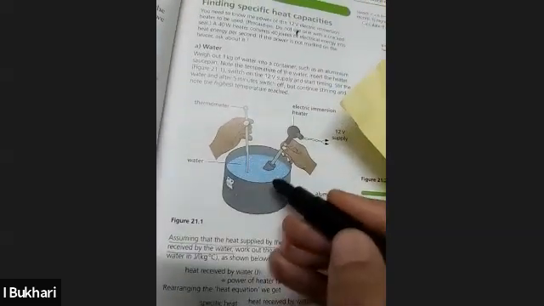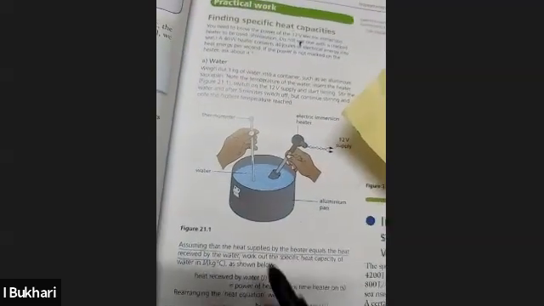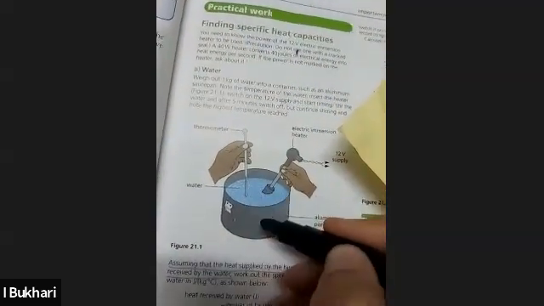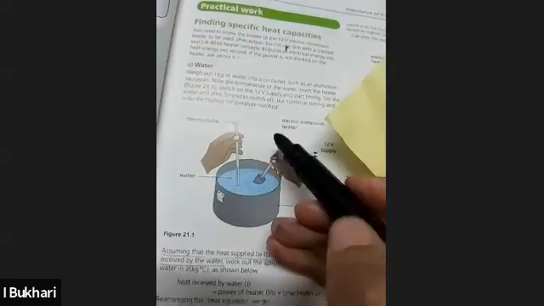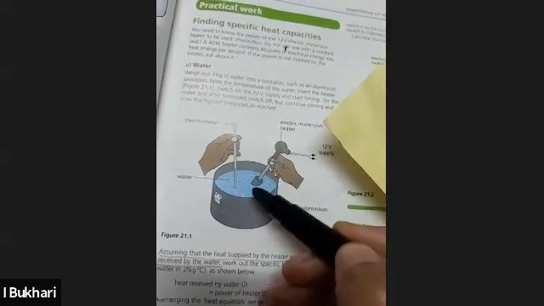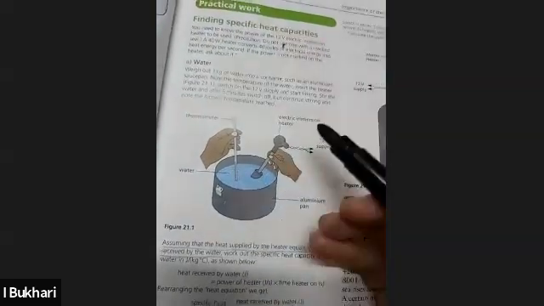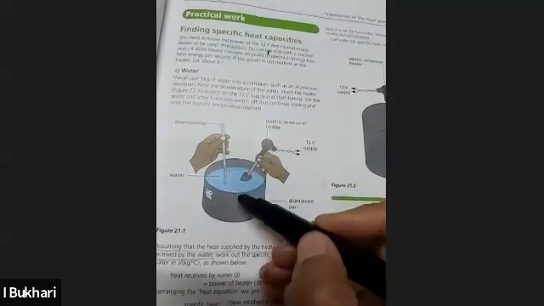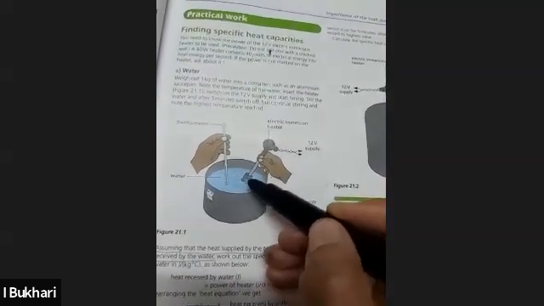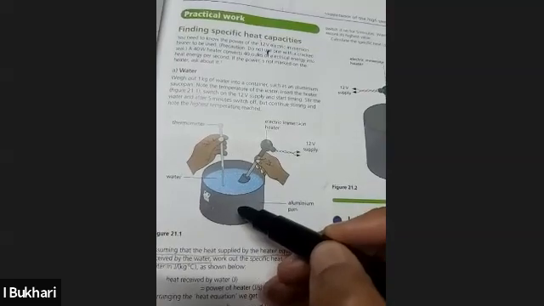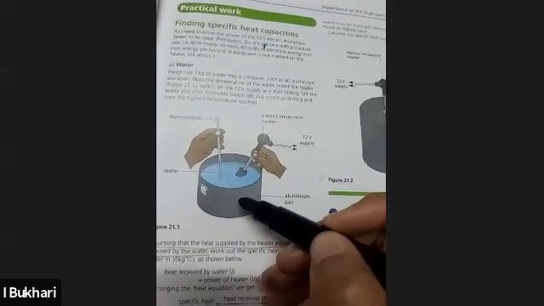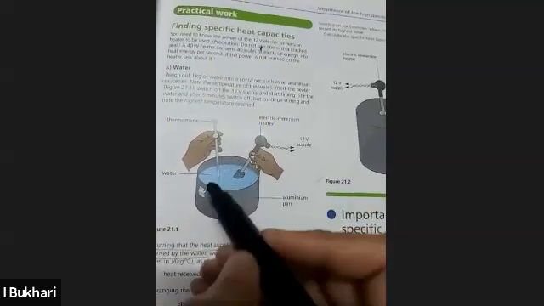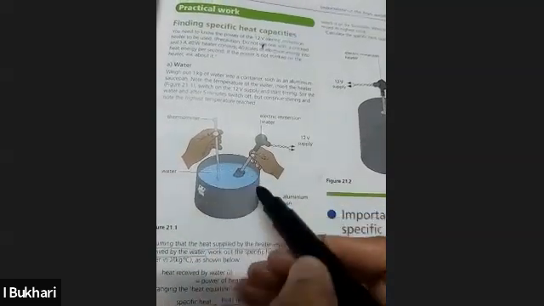See, look at this picture. This is what they're doing. This is water in a container. And instead of using that flame, he's using this electric immersion heater. Why is it called an immersion heater? Because we are immersing the heater in the water, right? And remember, the heater should not touch the bottom, but it should be as low down as is possible. Why? Because we want the whole water to be warm.